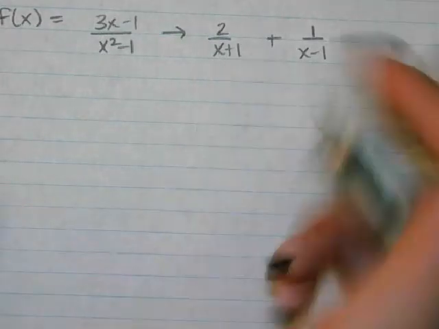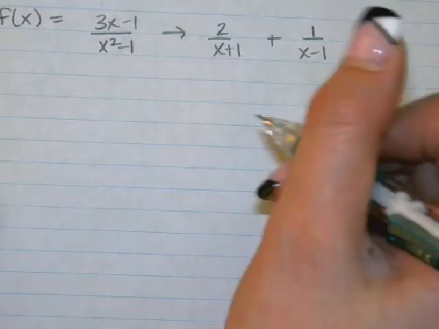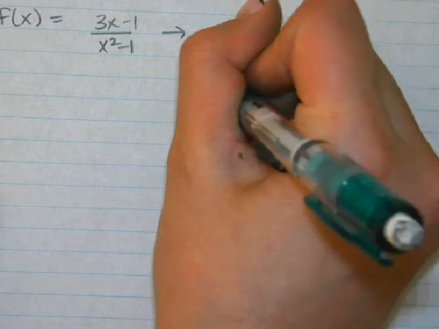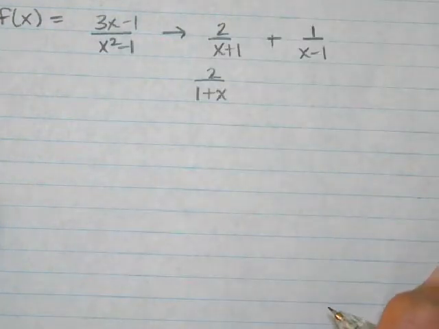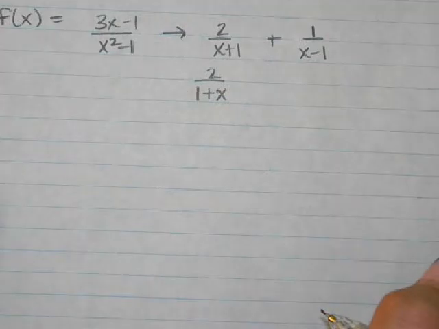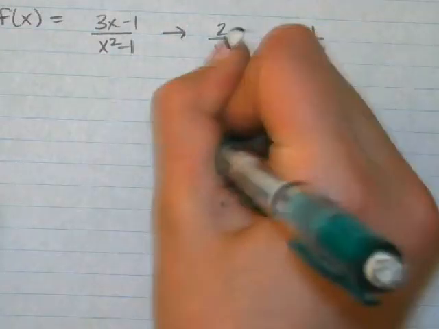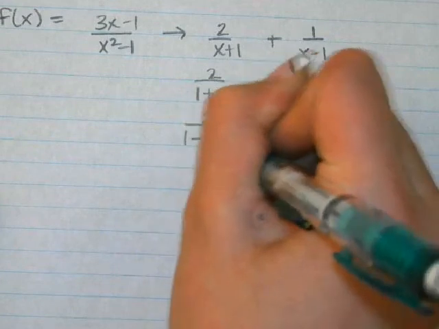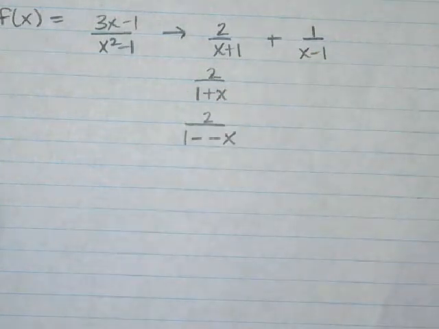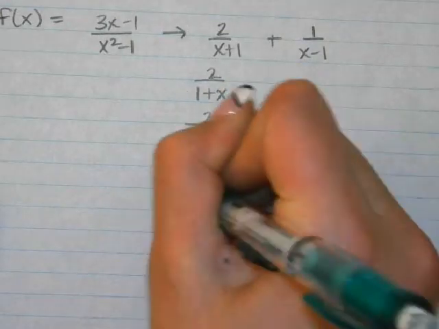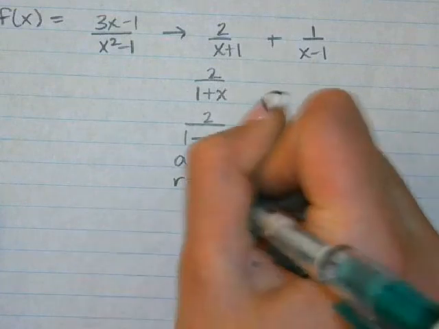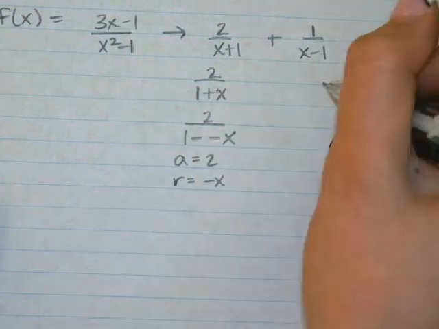So now I can fix the first one. So that is going to be 2 over 1 plus x. And then that's going to be 2 over 1 minus x. So what's my a value? What's the r value? And then we can do the other one.